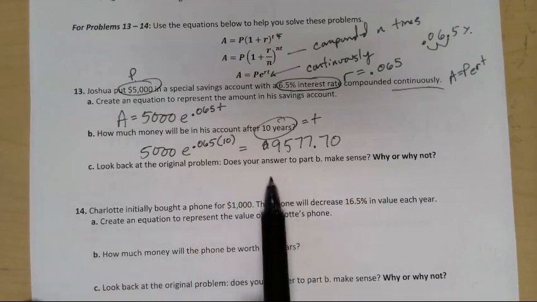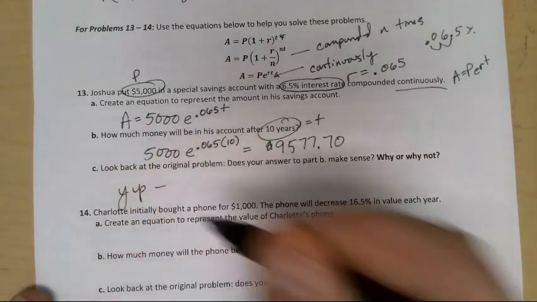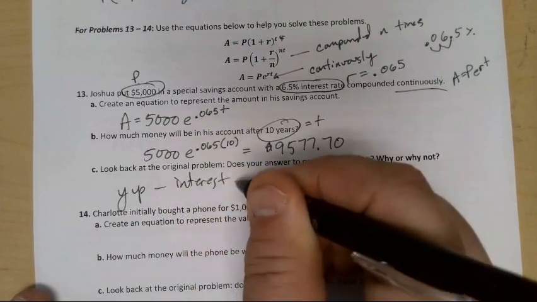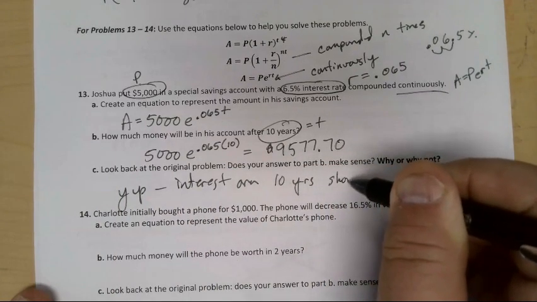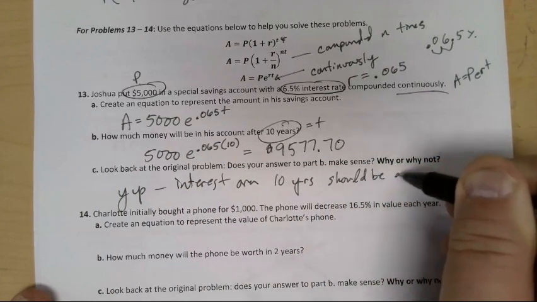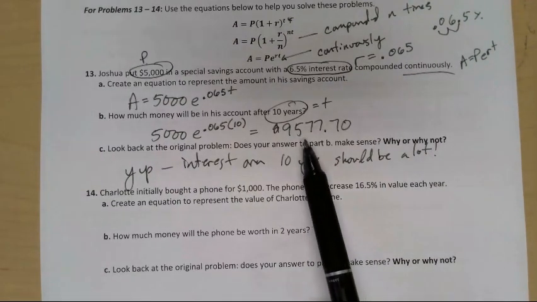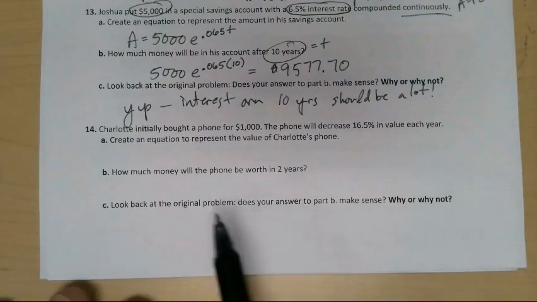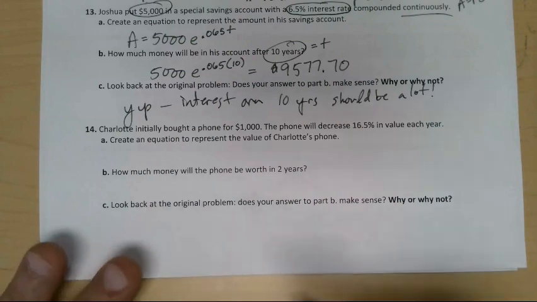Look at the original problem. Does the answer to part B make sense? Why or why not? I would say yep. Interest over 10 years should be a lot. Meaning he went from 5,000 to 9,500. He made like $4,500 for just letting it sit there for 10 years. Cool. Okay. 14.